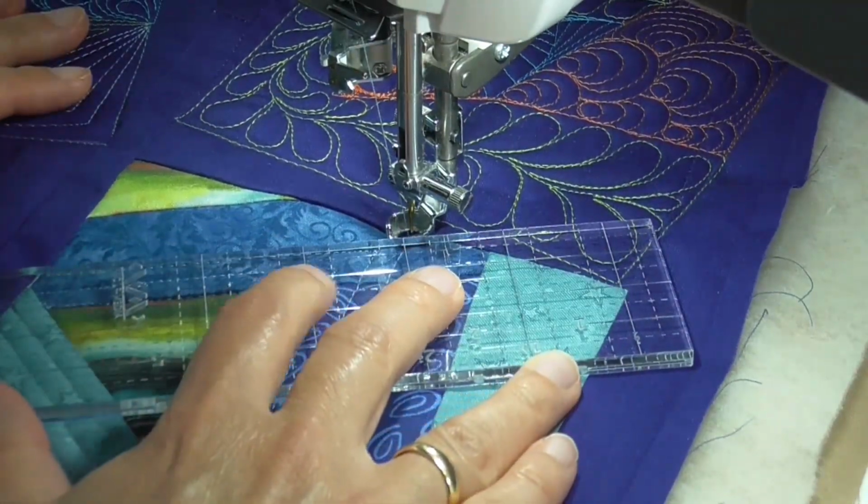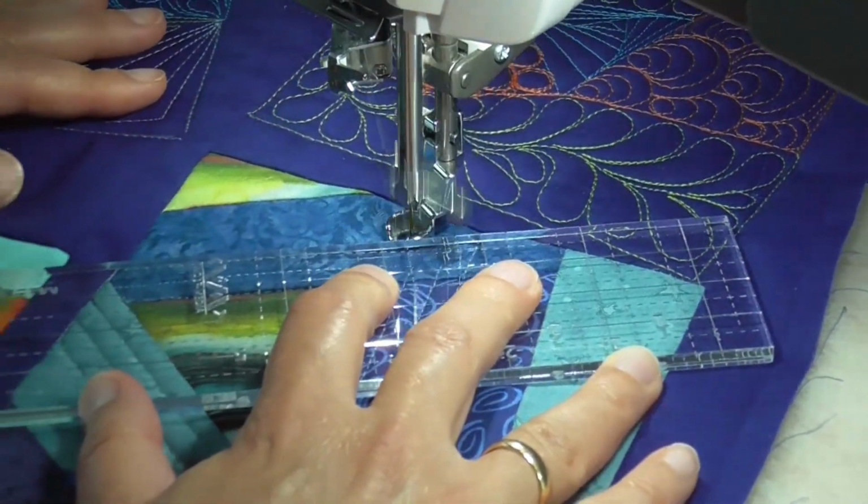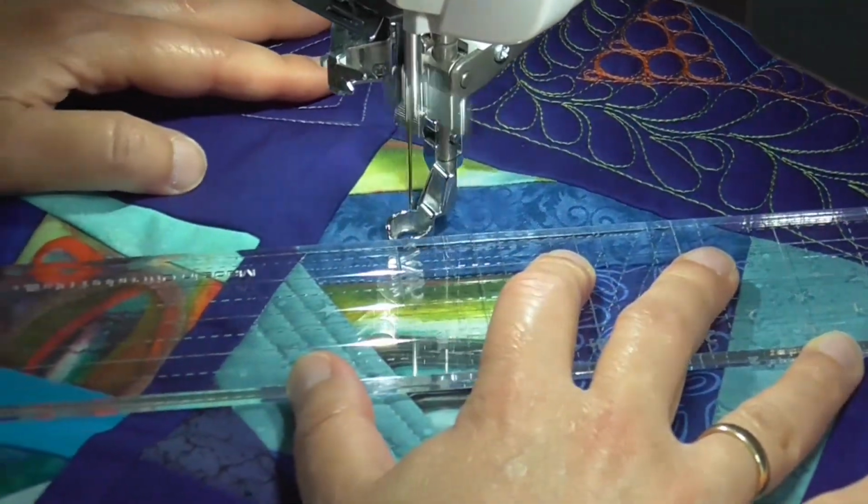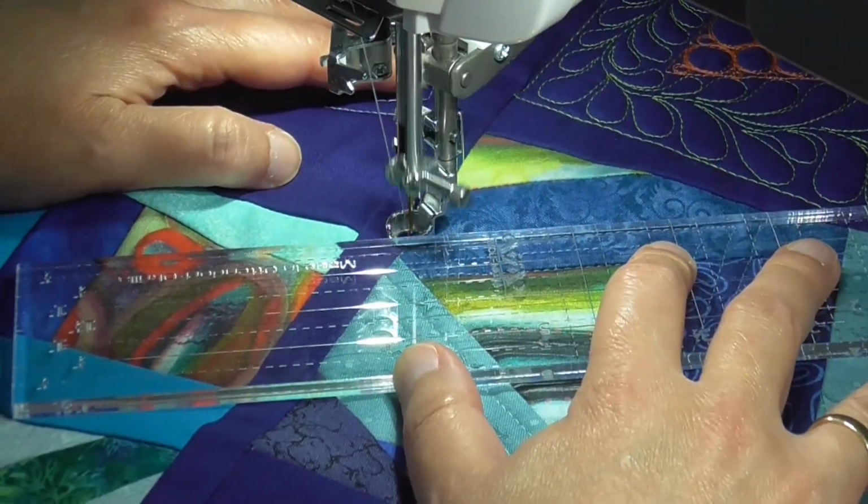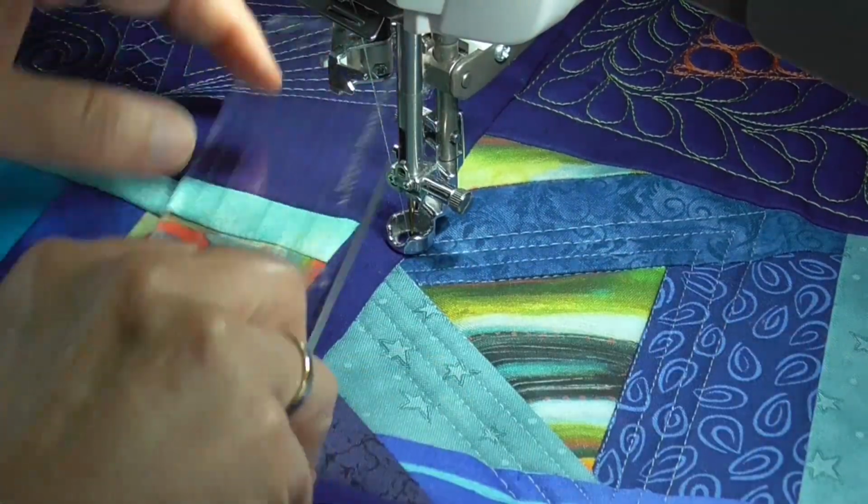And we can finish just with lines, one section at a time.